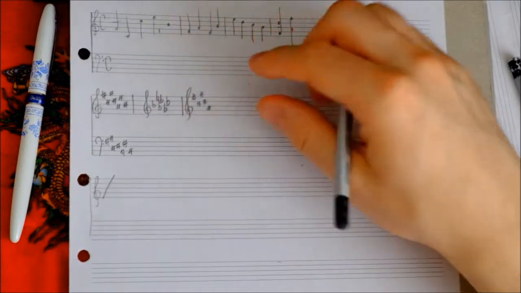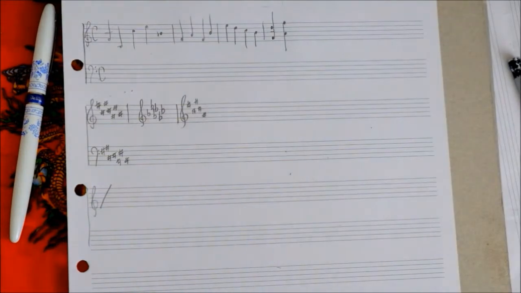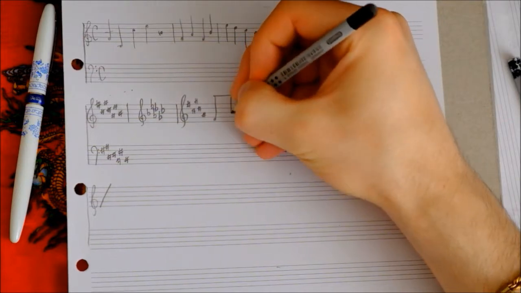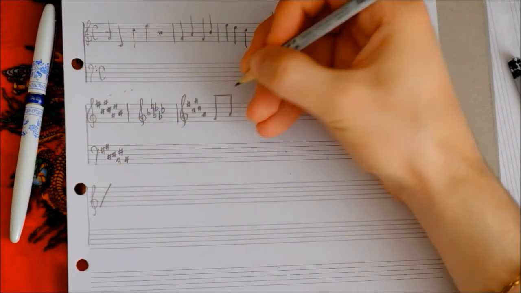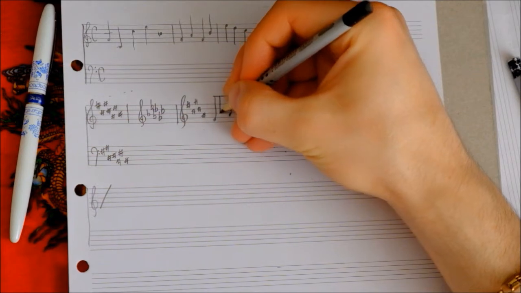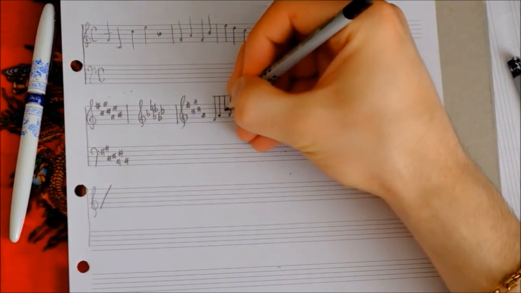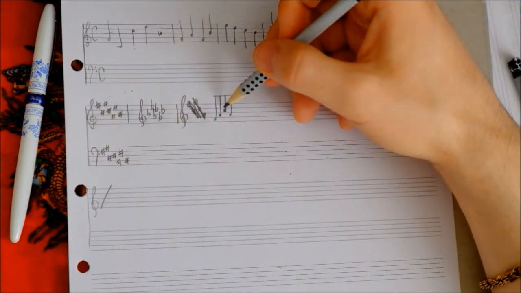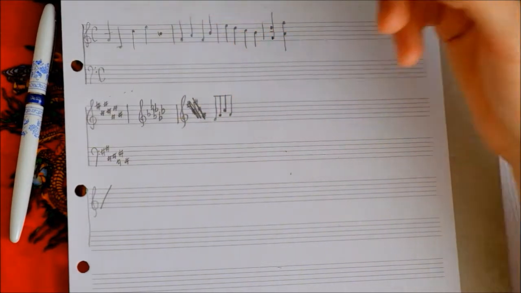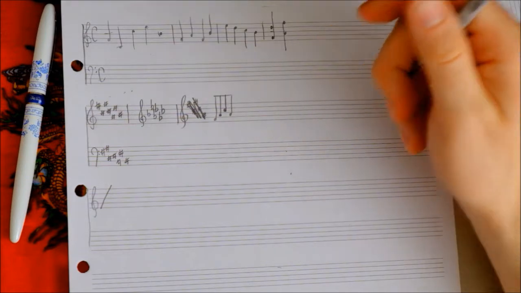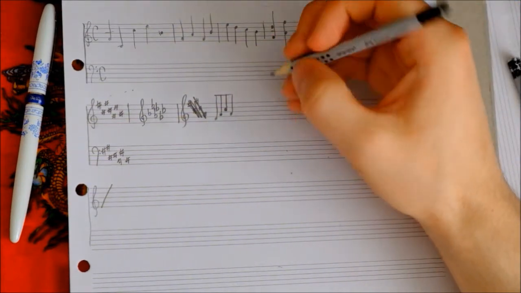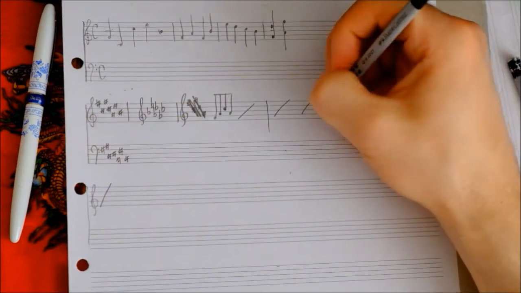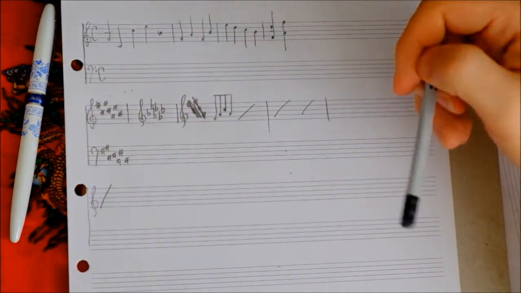Now the next thing I can give you as advice is, if you've got a repeated section, like an F major arpeggio, if I was repeating that, I would just put a line, and then a line for every time I repeat it. That speeds up writing as well.